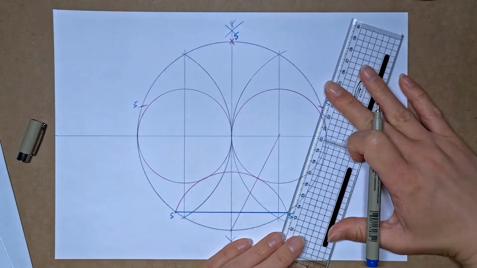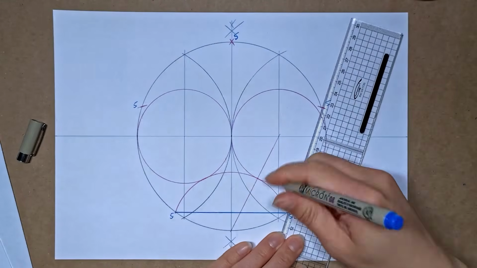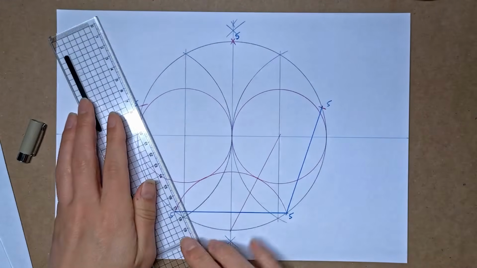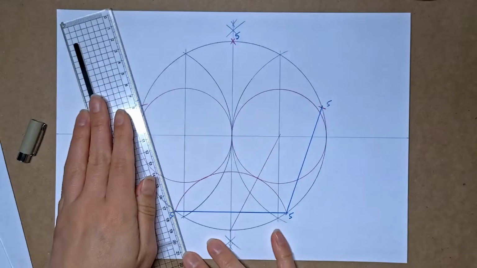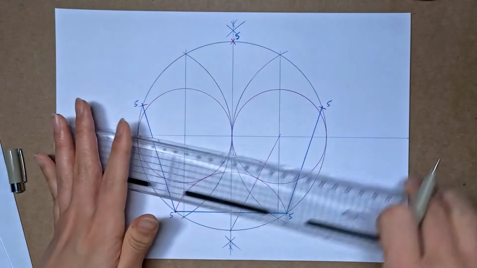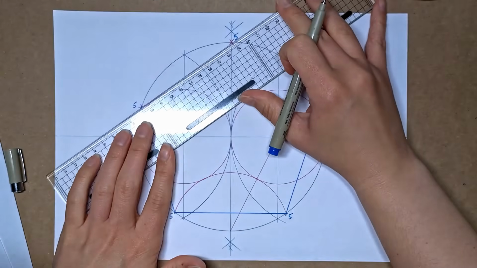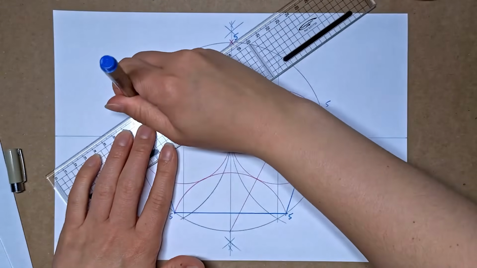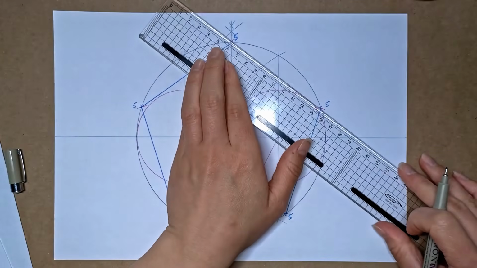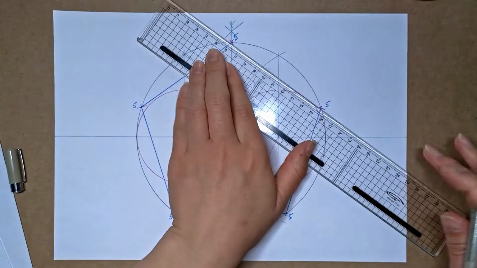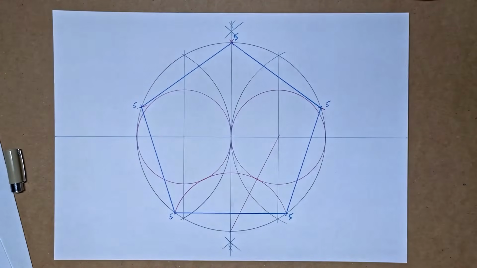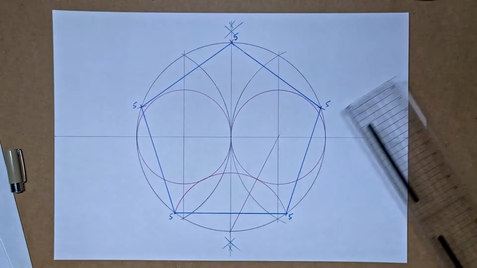So that means that I can draw a full pentagon linking those points. Like this.